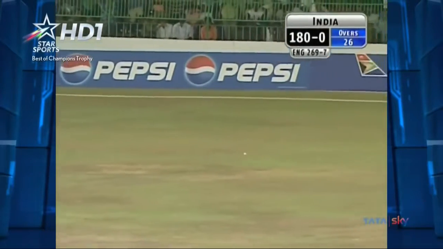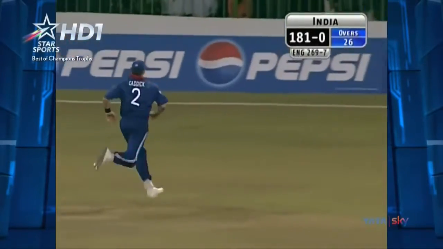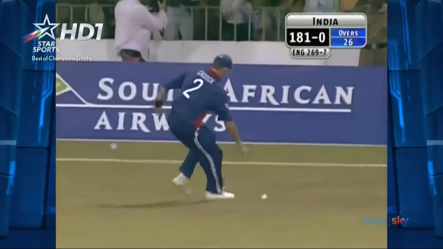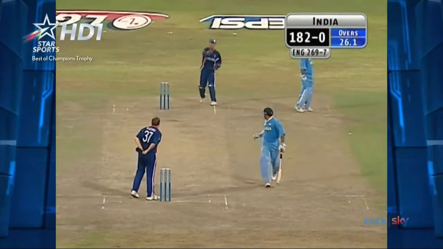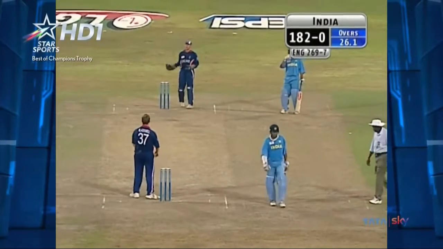Again, he has to get up and chase now. 3 runs to Ganguly, no. Sehwag says 2, but that still brings up Ganguly's 50.